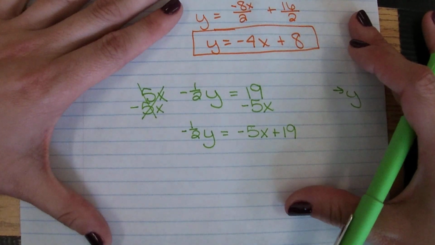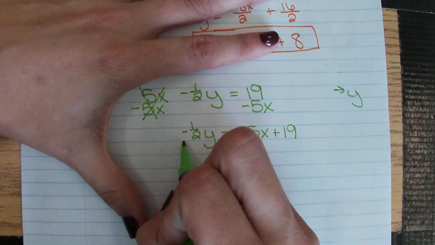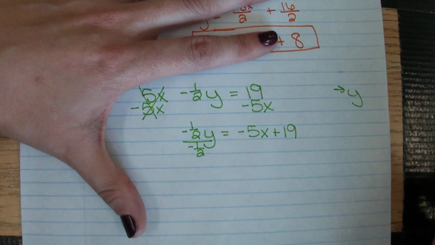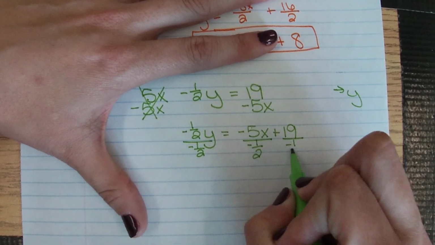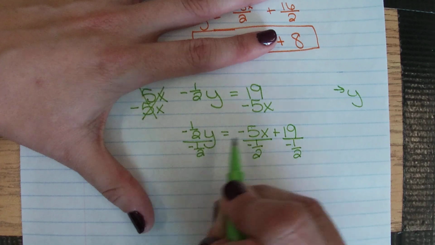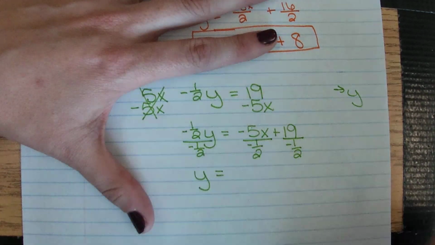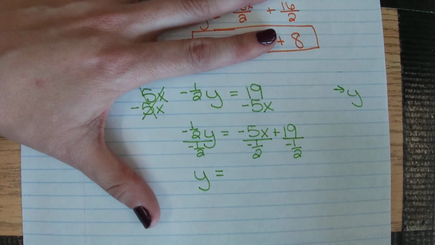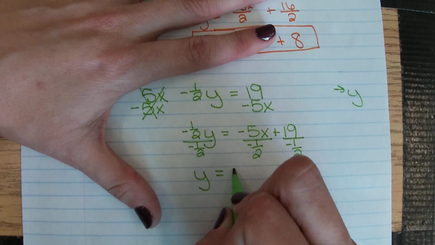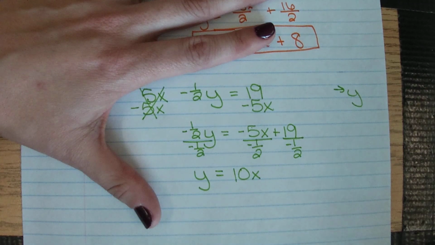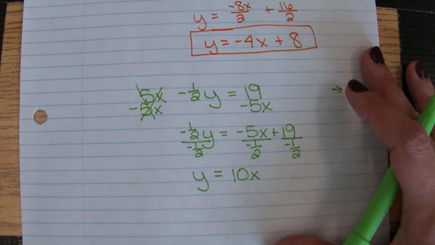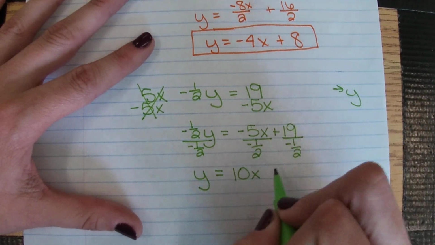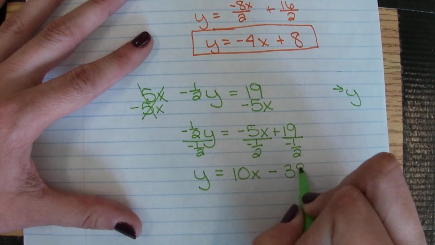Okay, then I'm going to undo that multiplication with division. So I'm going to divide by negative 1/2. You could choose to multiply by the reciprocal, that's fine, as long as you realize multiplication and division are happening to every single term, every single piece. So negative 5 divided by negative 1/2, two negatives make a positive. 5 divided by 1/2 gives us 10. Remember, when we're dividing by 1/2, it's the same thing as multiplying by the reciprocal, 2. Then we're going to do 19 divided by negative 1/2. A positive and a negative make a negative, and that gives us negative 38.